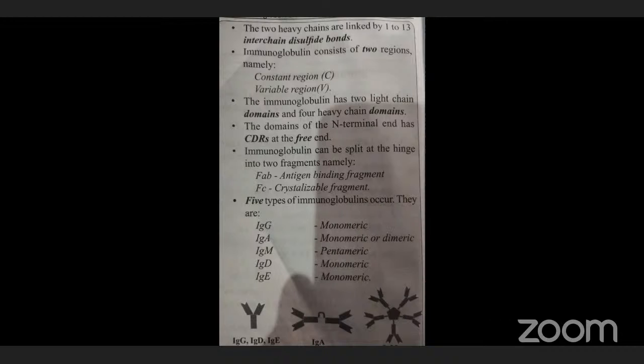That's why it is called a surface immunoglobulin, which is also called a membrane immunoglobulin, MIG, because it is present in the membrane of B cells. So all membrane-bound immunoglobulins are present on the surface of B cells, hence they are named bound immunoglobulins, surface immunoglobulins, or membrane immunoglobulins. Clear?